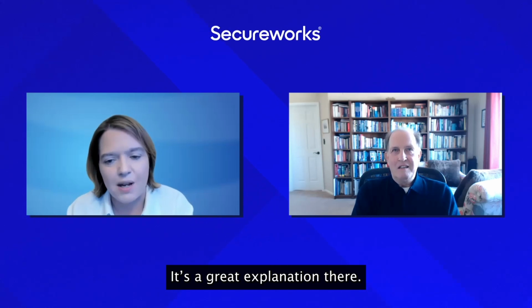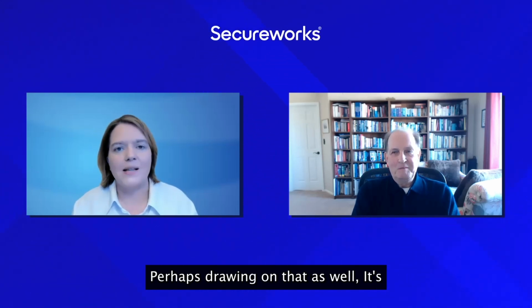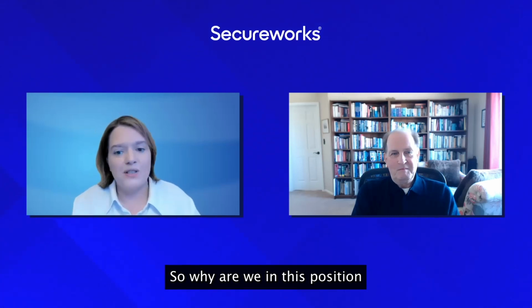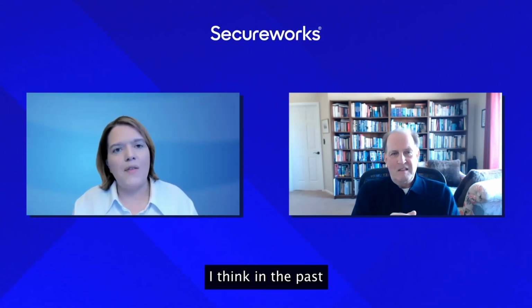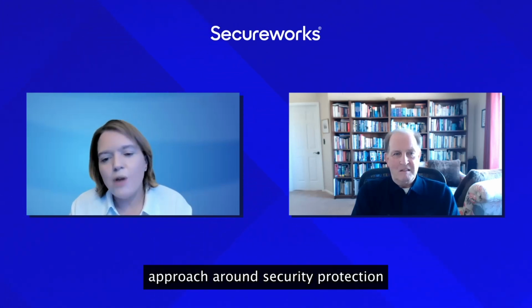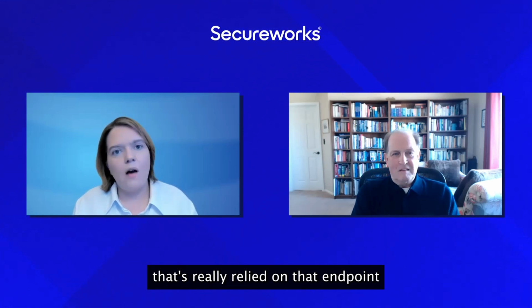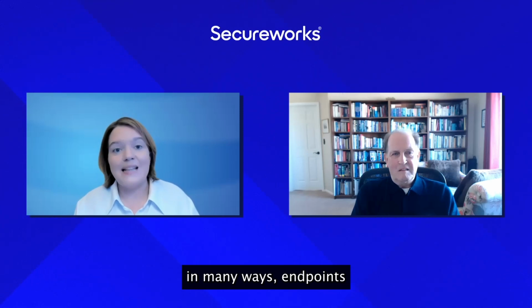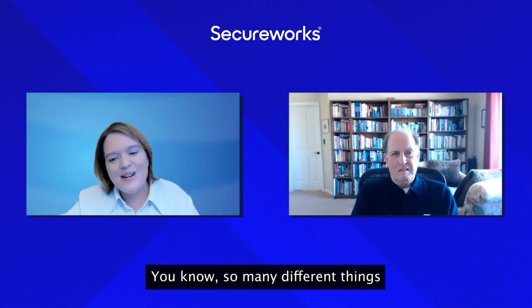So great explanation there. And perhaps drawing on that as well, it's useful to look at what's changed. Why are we in this position at the moment? And you're absolutely right. I think in the past, we've had an entrenchment or a kingpin sort of approach around security protection and security prevention that's really relied on that endpoint approach. But as you've elucidated, in many ways, endpoints aren't even ours anymore. So many different things happening here.